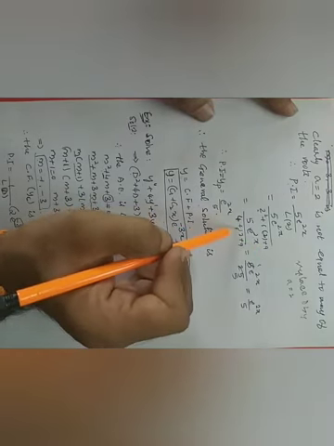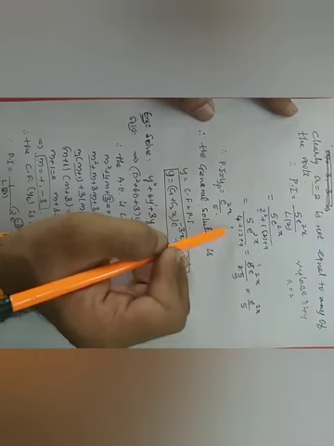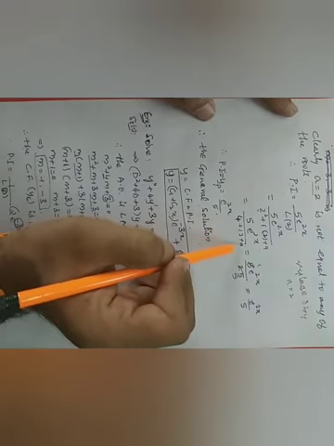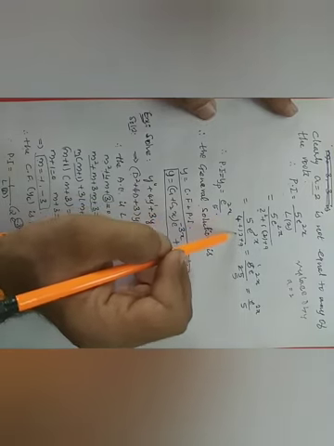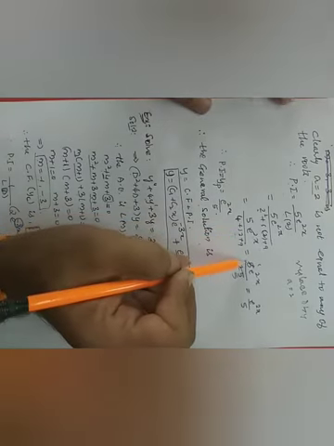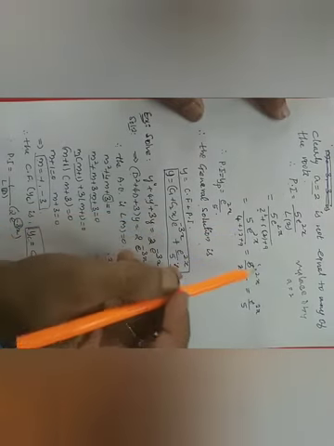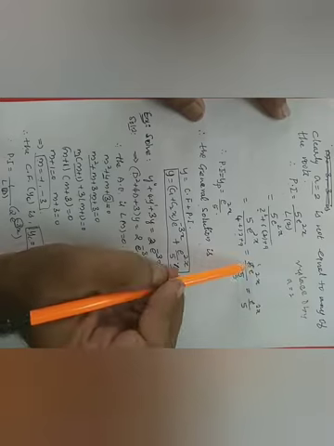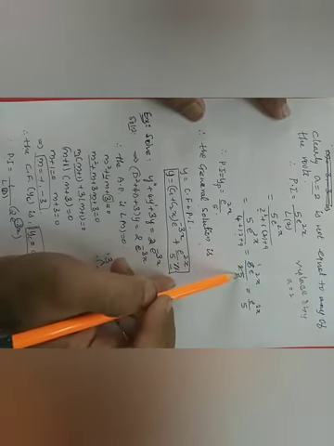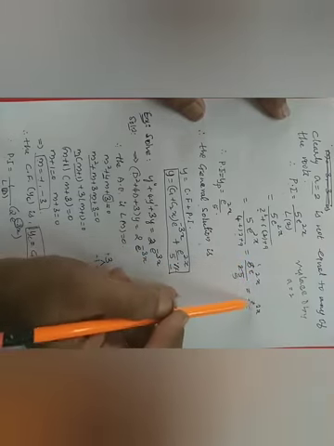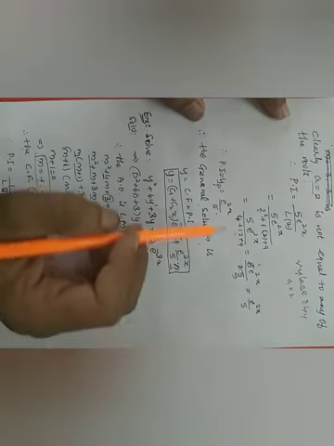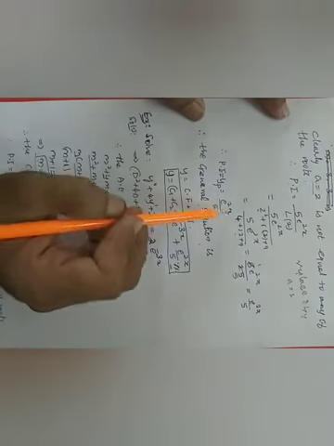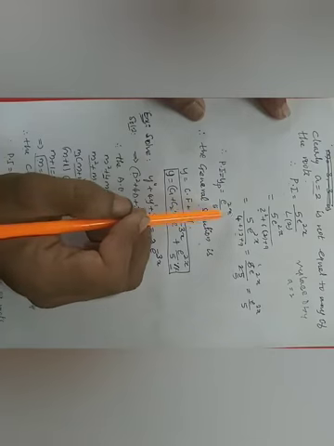Therefore that becomes 2 square plus 6 into 2 plus 9, that is 5 into e to the power 2x. 2 square is 4, 6 into 2 is 12, plus 9: 9 plus 4 is 13, 13 plus 12 is 25. So that becomes 5 into e to the power 2x divided by 25. After simplification, 5 ones are 5, 5 fives are 25, so it becomes e to the power 2x divided by 5. Therefore the required particular integral is yp is equal to e to the power 2x divided by 5.